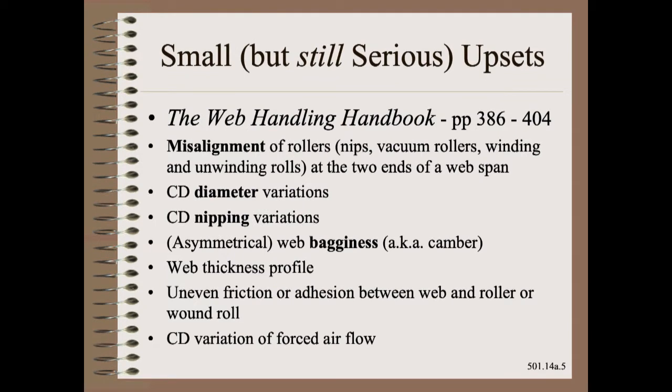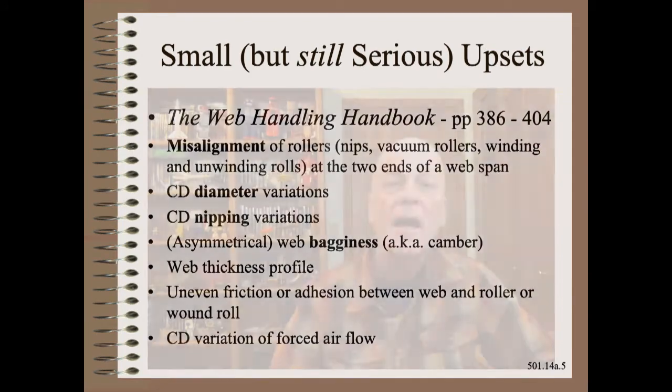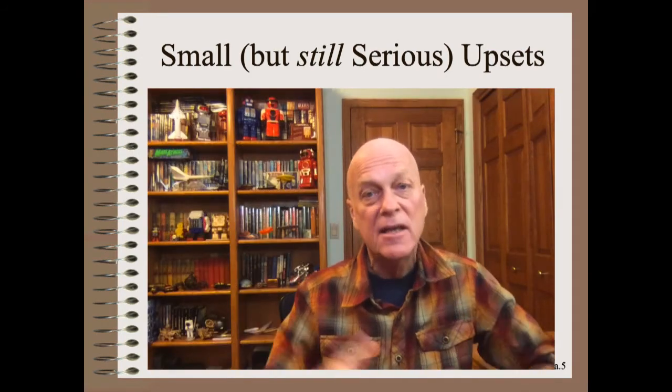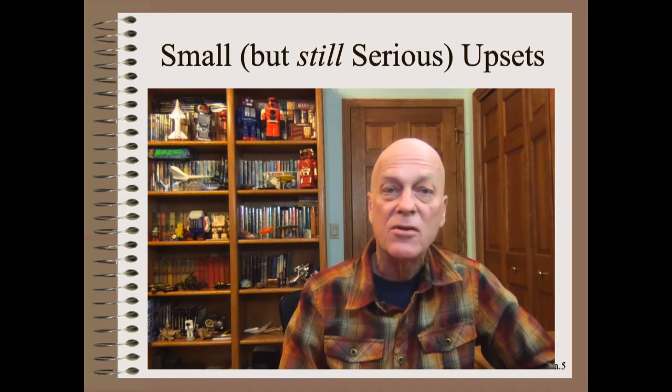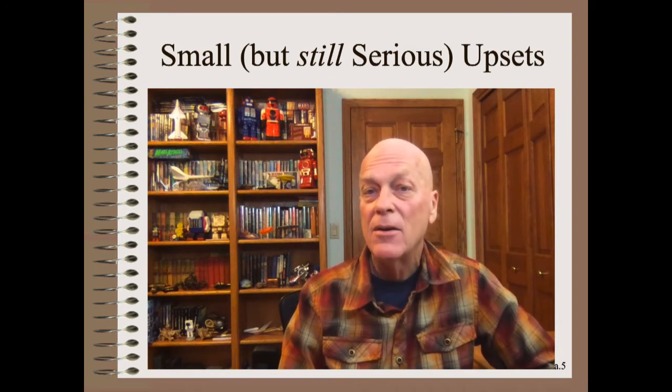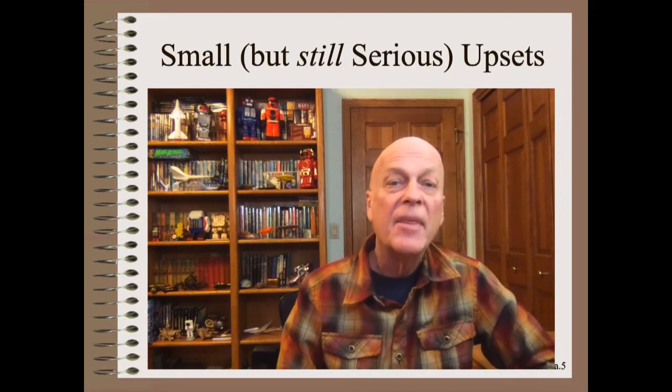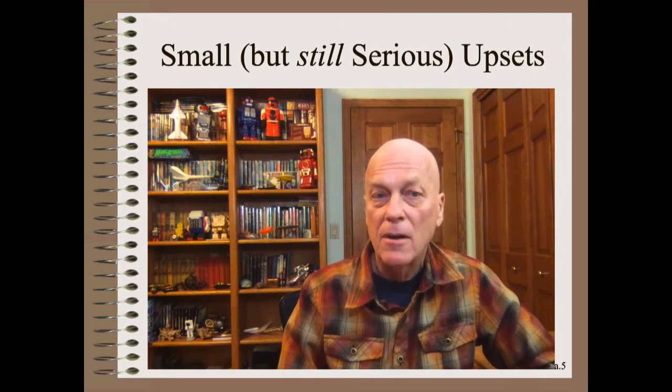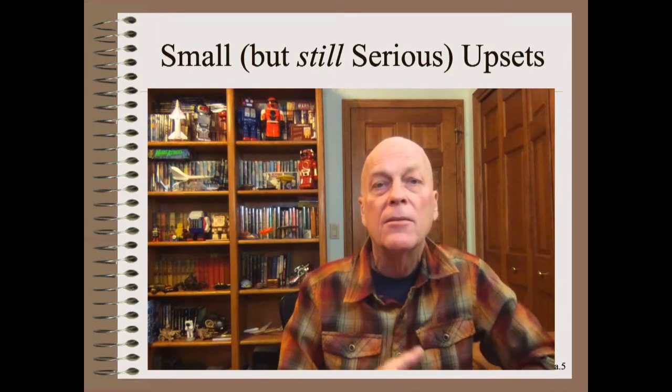As we mentioned, the largest category of path troubles is small but still serious upsets. The starter list from our book includes roller misalignment, CD profile variations of rollers or nipped rollers, asymmetrical web bagginess, otherwise known as camber, and many others. How to check for and, if necessary, correct for these individual sources is given in great detail, more than 20 pages of detail, in our must-have Web Handling Handbook, so we don't need to do them here.